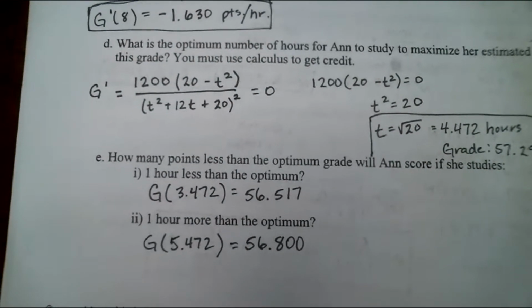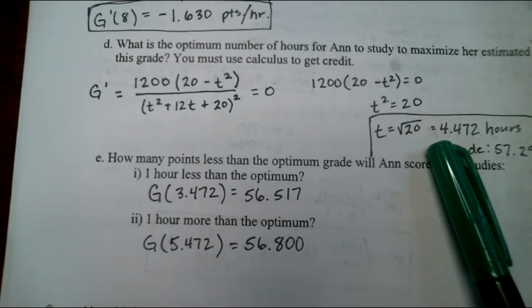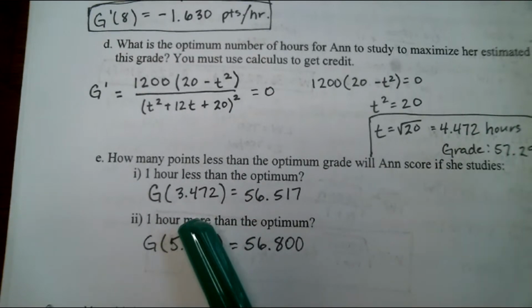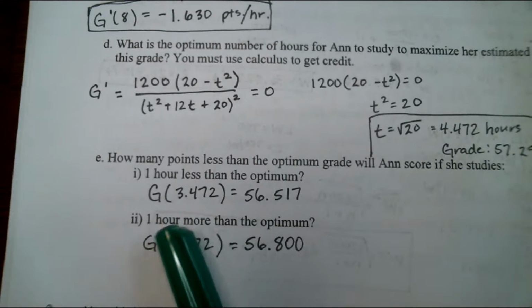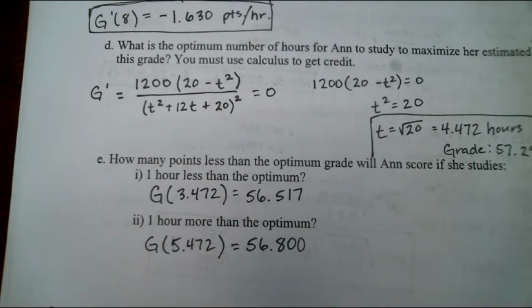How many points less than the optimum grade, or score, if she studies 1 hour less than the optimum? So here's our optimum, 4.72. One less would be 3.472. You type that into G, you'll get 56.517.